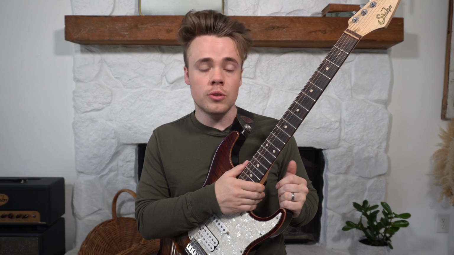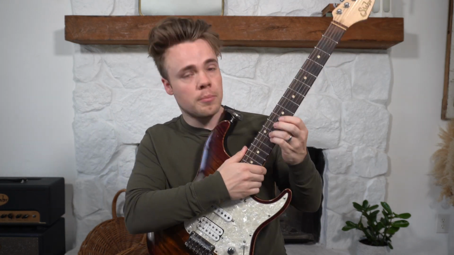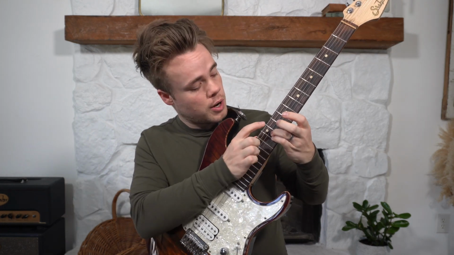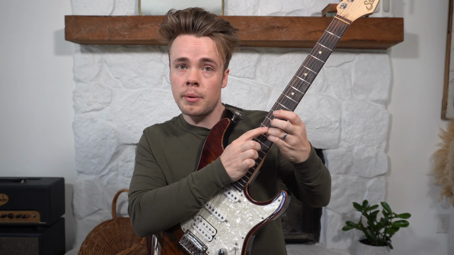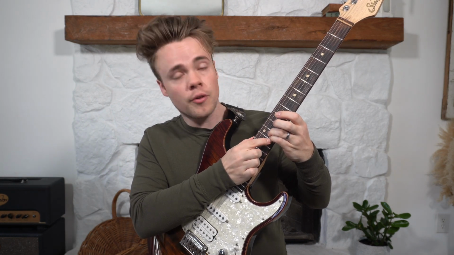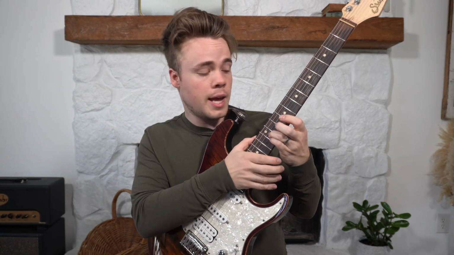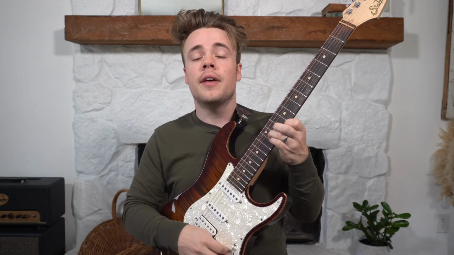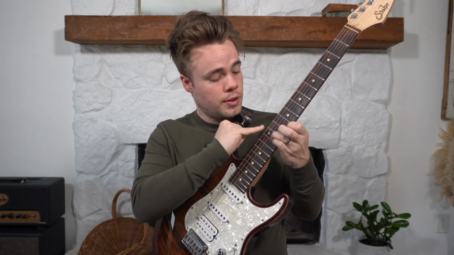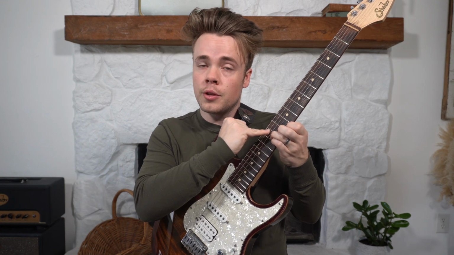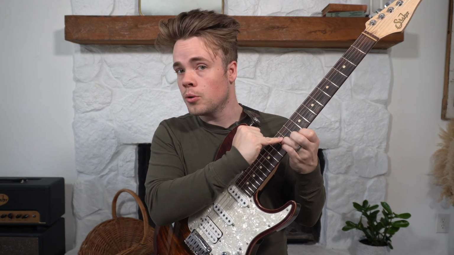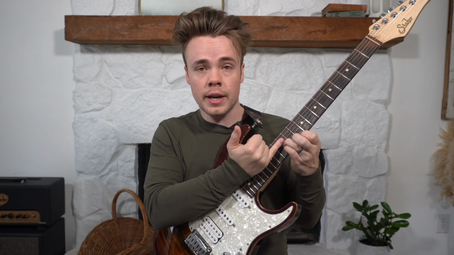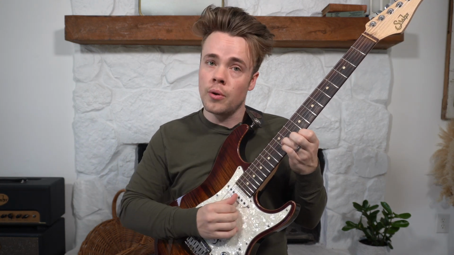So root position looks like this. What I'm going to do is I'm going to put my ring finger on the 12th fret of the 3rd string. I'm going to put my pinky on the 12th fret of the 2nd string, and I'm going to put my first finger on the 10th fret of the 1st string. And this creates a major chord. Now, whatever note this ring finger lands on, the 3rd string, that determines the chord. So right now, this is landing on a G note, so this is a G chord.